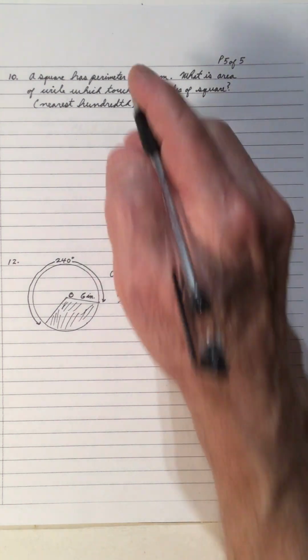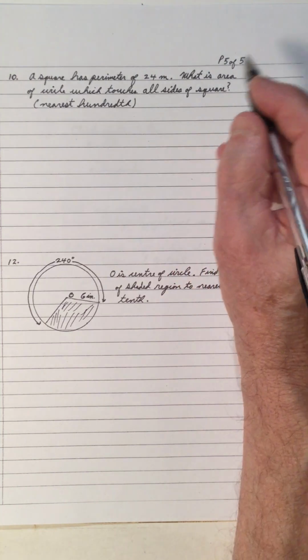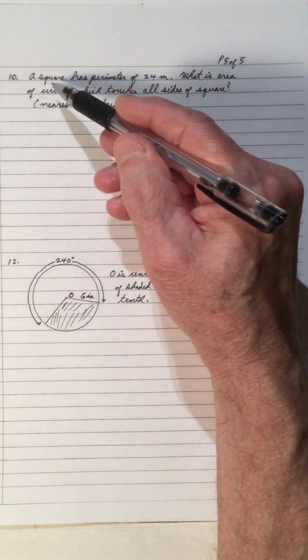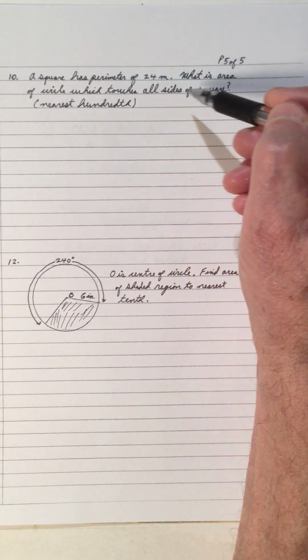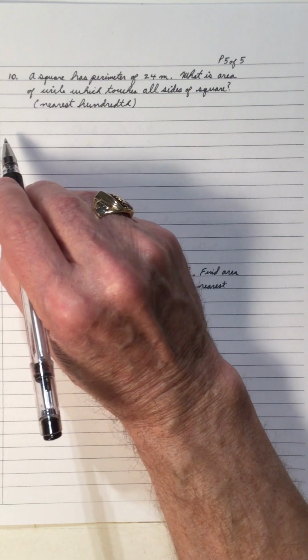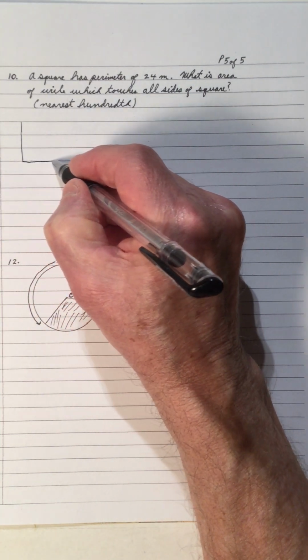Number 10, a square has a perimeter of 24 meters. What is the area of the circle which touches all sides of the square? And it's to the nearest 100. So there's the square.